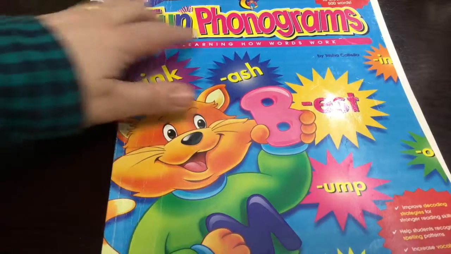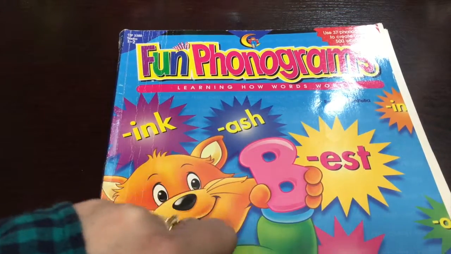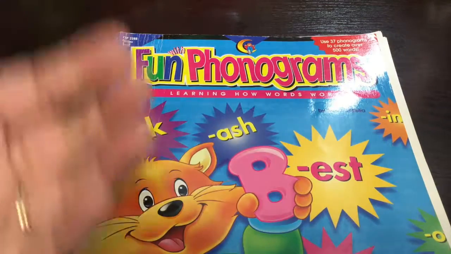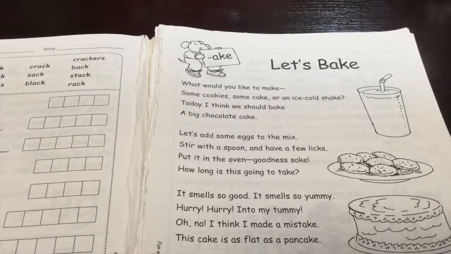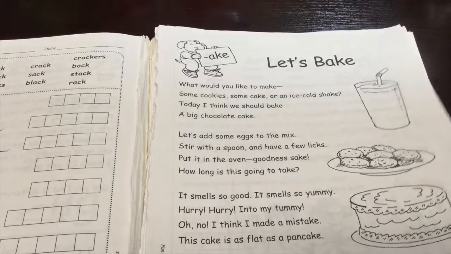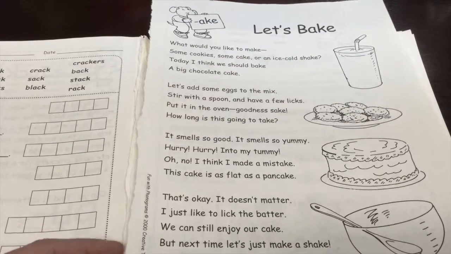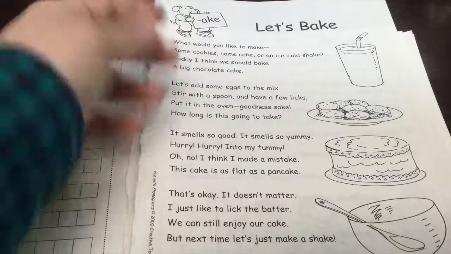So there are all kinds of ways that we can work with phonograms or word families. This is a resource I picked up quite a few years ago that uses 37 of the most common phonograms, and I'll be emailing a couple of samples from this. I just took all of the ones that fall under a magic E idea. And so in working with word families, kids can do things like hunt for words with a particular word family in them.